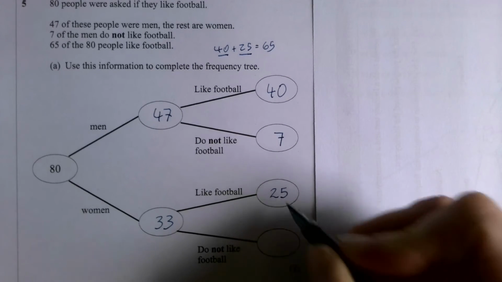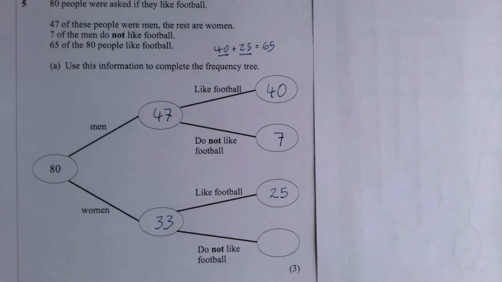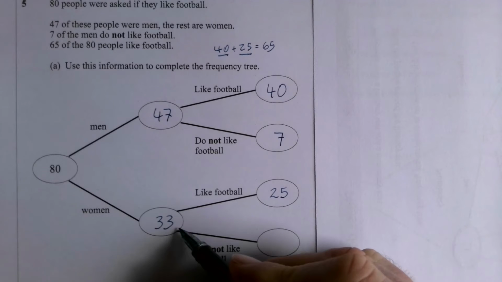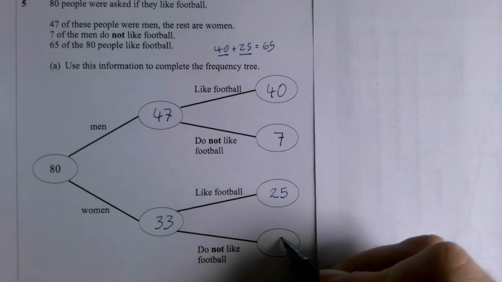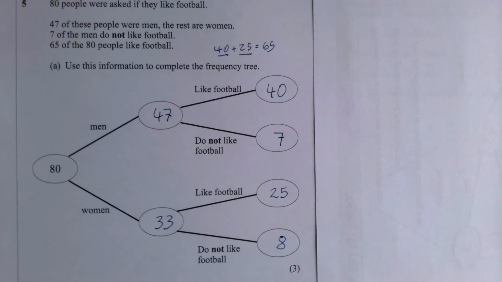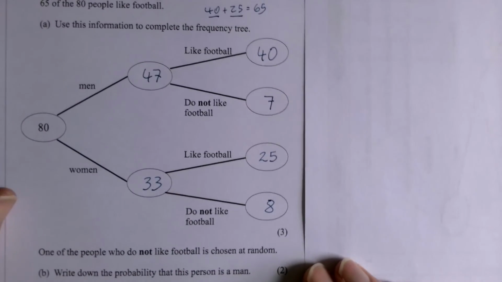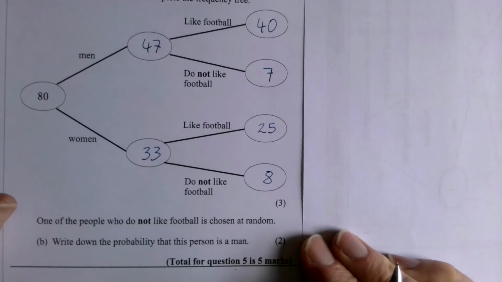That's still most of them though. So we have got left over here 25 plus 5 is 30 plus another 3 makes 33, so it must be 8 women not liking football. So a slightly higher proportion of women not liking football, which sounds about right in my experience.